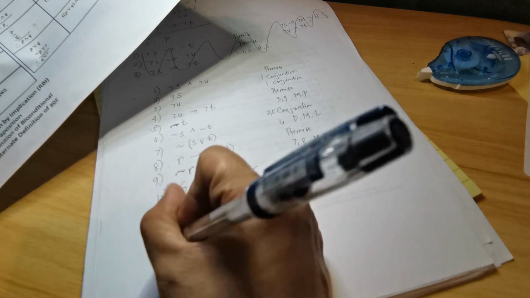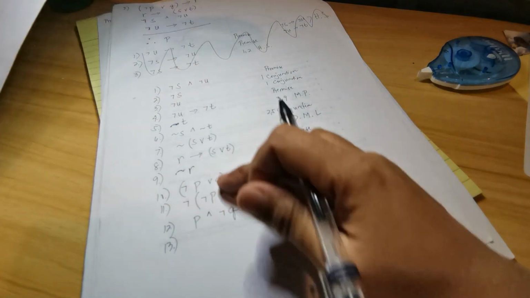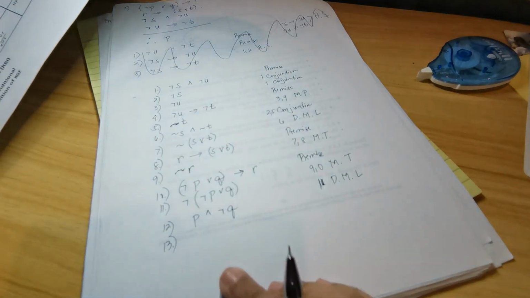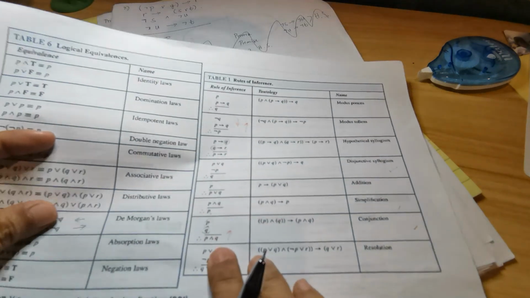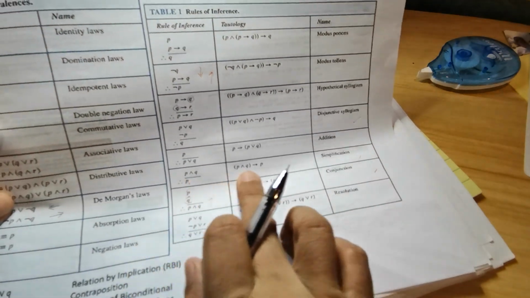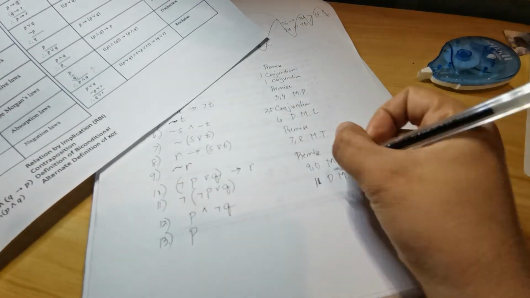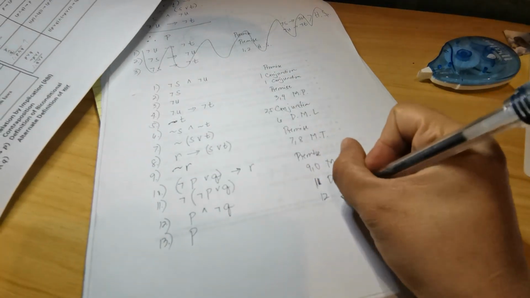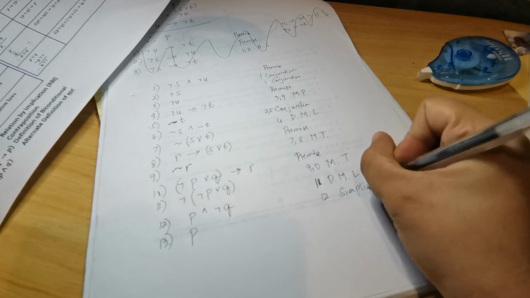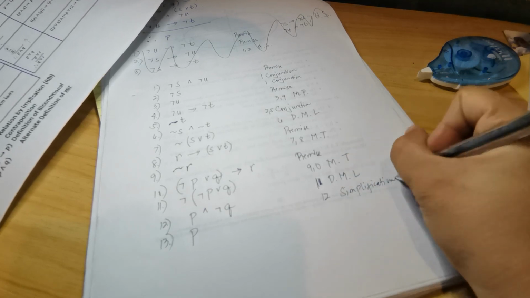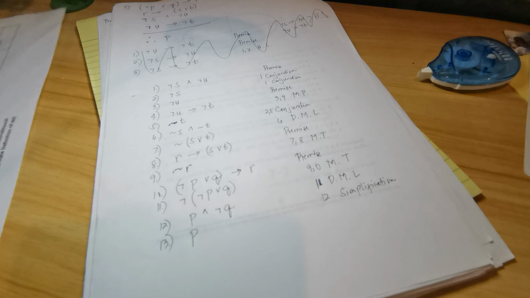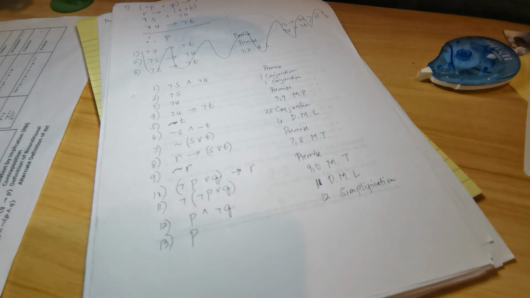And then, number 13, wala na tayong not Q dyan na makikita sa taas, kaya lang, that is N, and so, pwede nating gamitin yung simplification. Okay, so that is P, ginamitan natin yung number 12 ng simplification. Ayan. Okay. So, kung nalilito sa example na ito, ulitin nyo lang na lang.